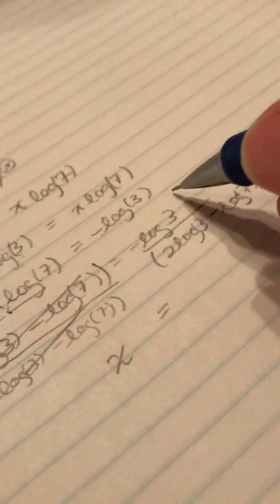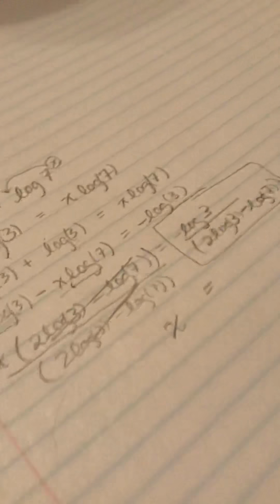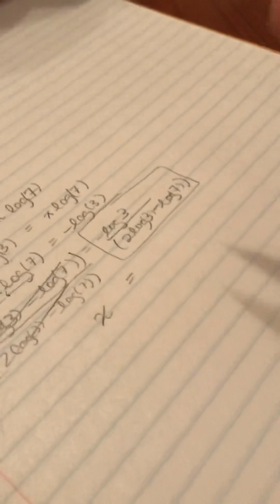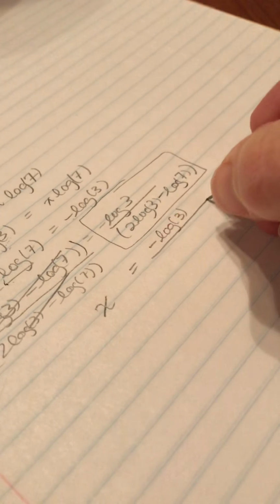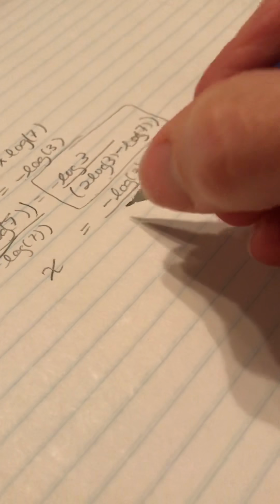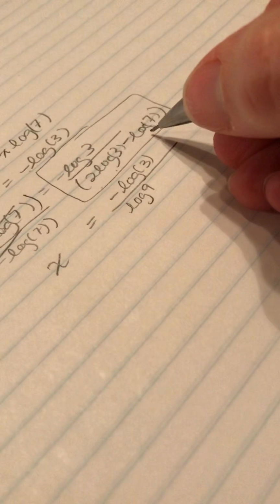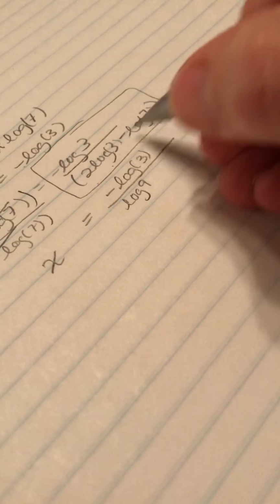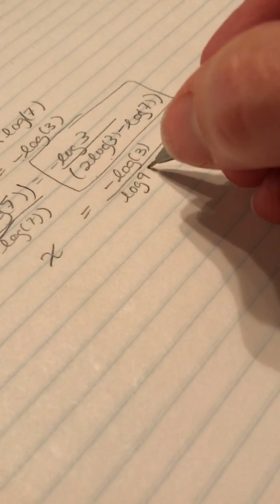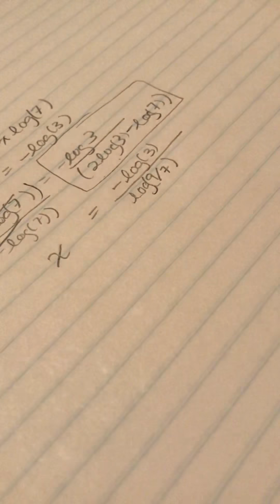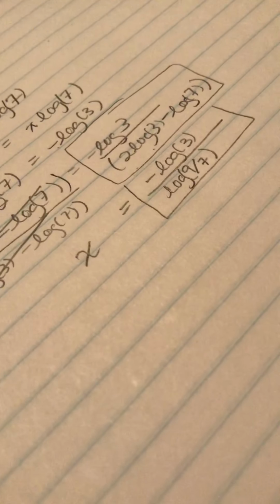So this is your answer. It's not the prettiest answer, but it is exact, which is nice. It can be simplified or condensed a little bit because you can use some properties of logs. 2 log 3 is the same thing as log of 3 squared or log of 9. And when you subtract 2 logs, you can write it as log of the quotient. So log of 9 minus log of 7 is log of 9/7. So that's a little bit more condensed. There's not much more you can do than that.